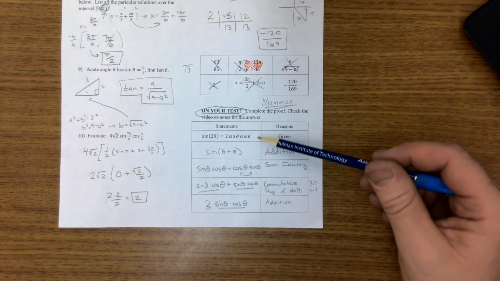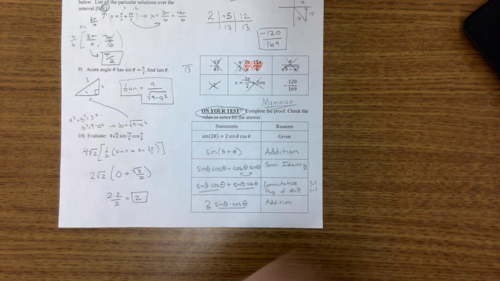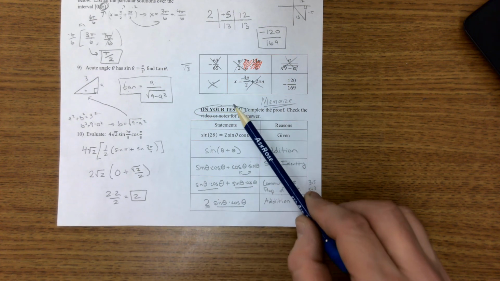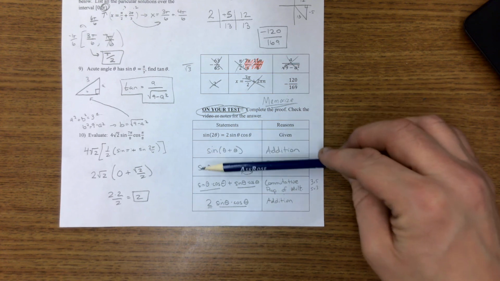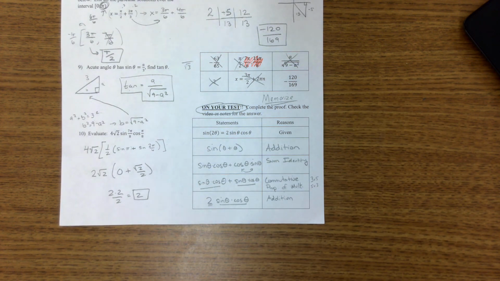This is identical to your test. This problem right here is on your test tomorrow, exactly like this. You'll be given this. You write down step 1, step 2, step 3, step 4, and you are done.